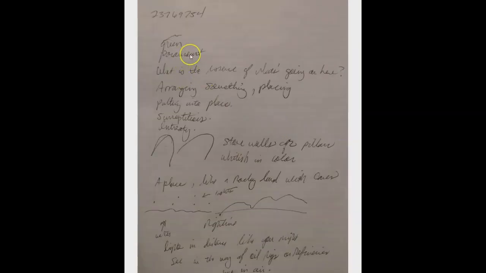Paramount, what is the essence of what's going on here? Okay, so arranging something, placing, putting into place. Surreptitious, entreaty, inviting, enticing, I'm not sure. Stone walls or pillars.